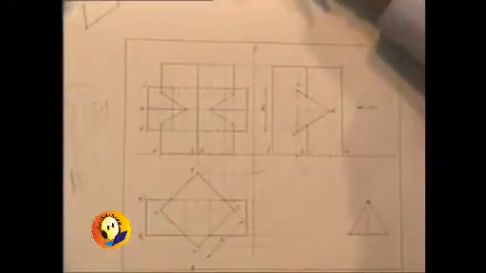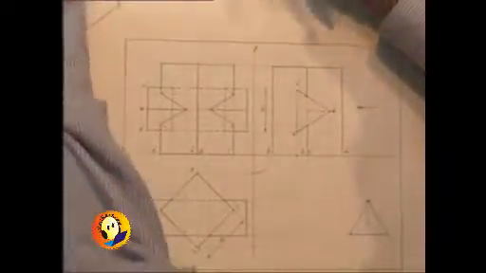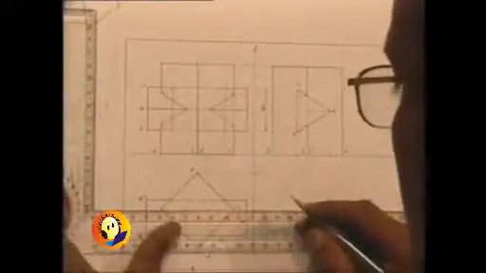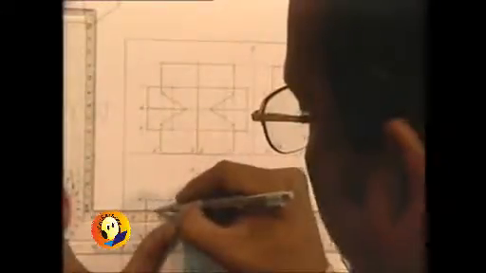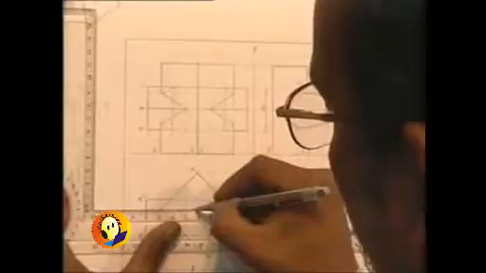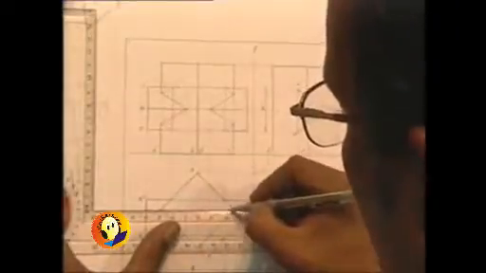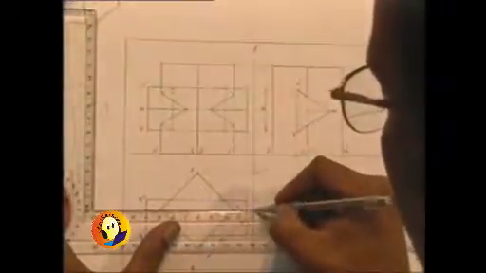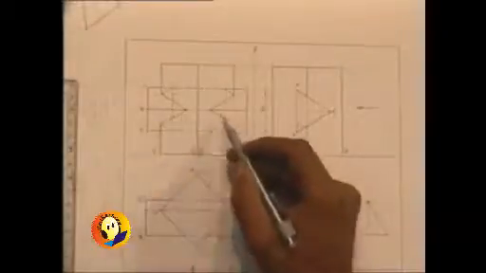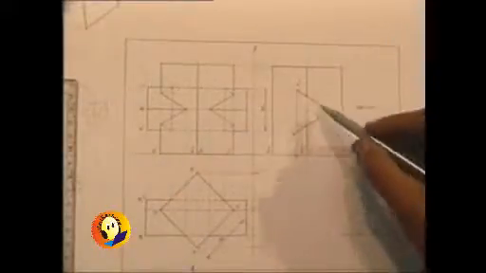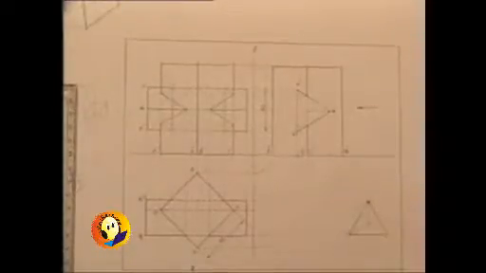Axis in all cases is getting overlapped. Of course, the axis of the triangular prism can be shown in the top view, but it doesn't really help us in any manner. In the front view it is getting overlapped. In the side view it is seen as a point. So this will be our first problem of penetration of solid.